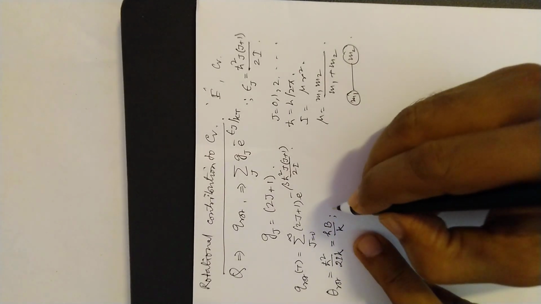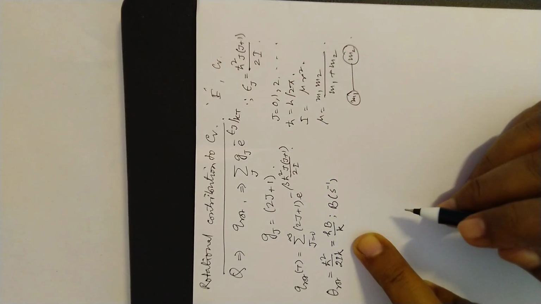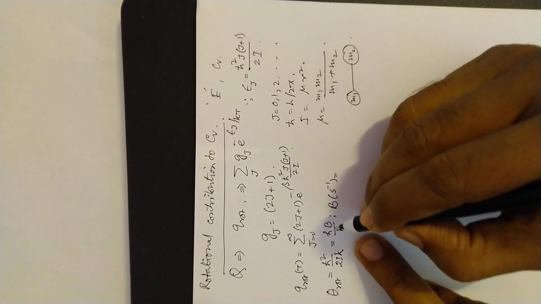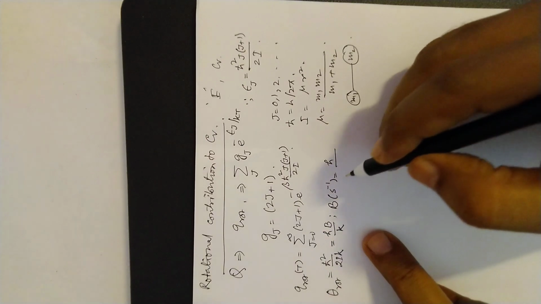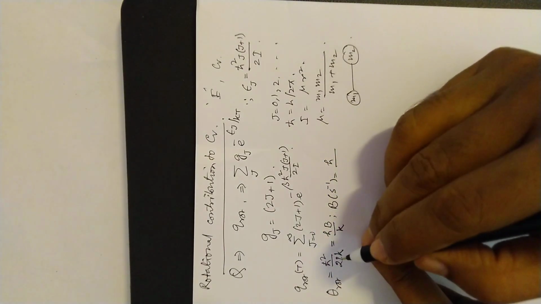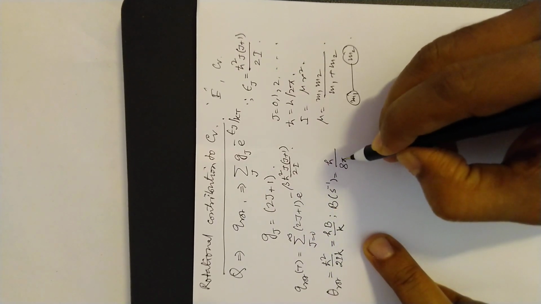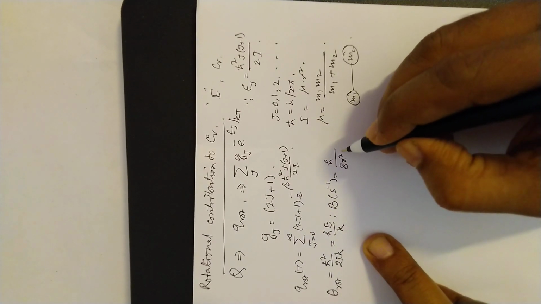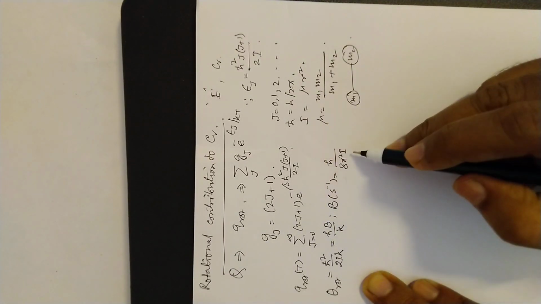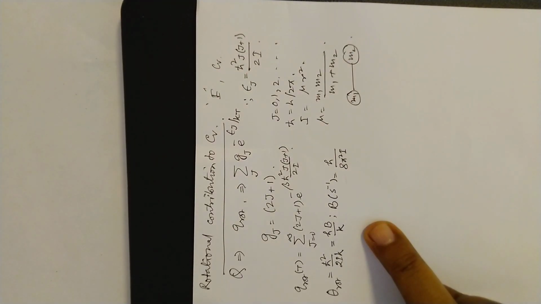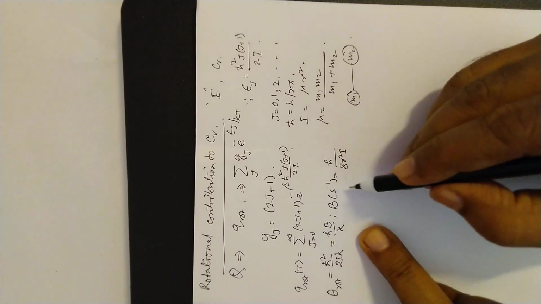So B has frequency dimension, that is inverse second, and it is h by 8π² I, since ħ² is h² by 4π². That is your B, the rotational constant in frequency dimension, that is time inverse dimension.